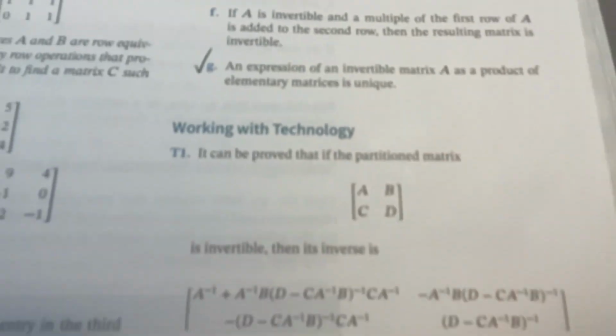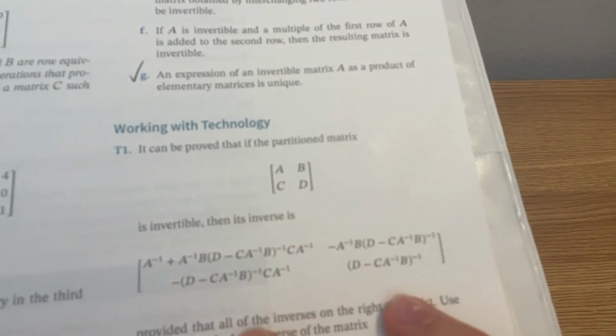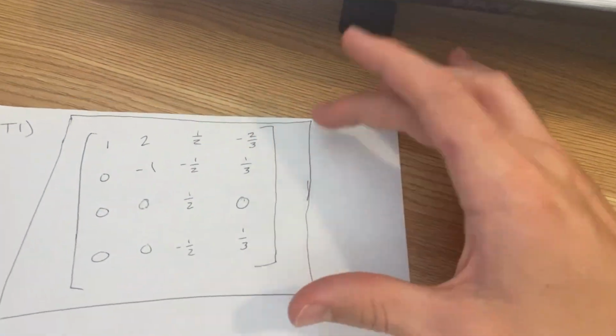Then you can find the inverse using that. So this is the 4x4 we're given. Here's the 2x2 partition. And then you can use these formulas to calculate the different partition matrices and then expand it essentially to a 4x4 again.